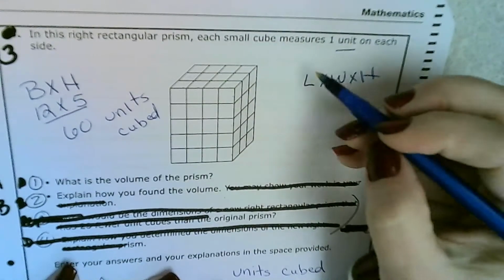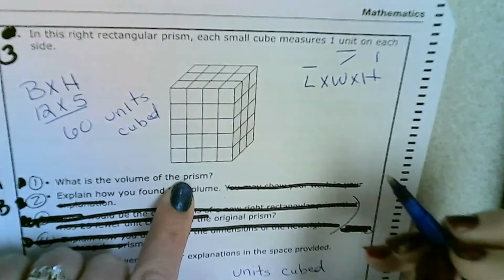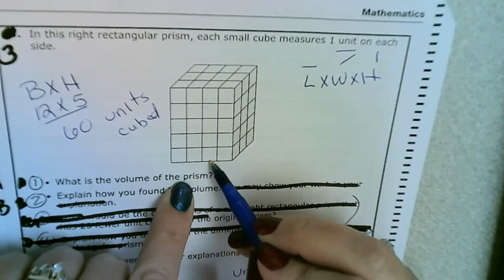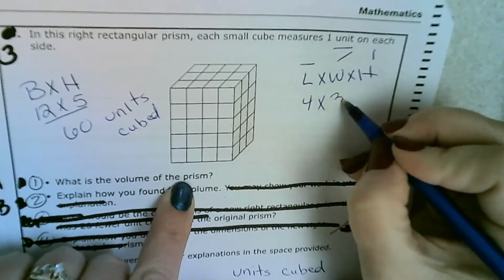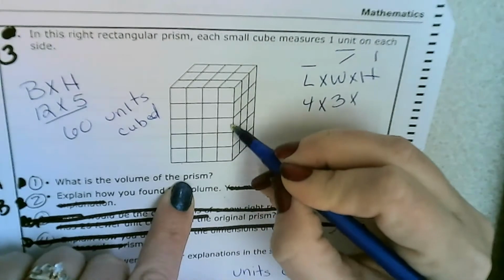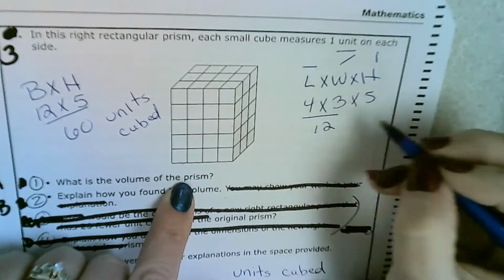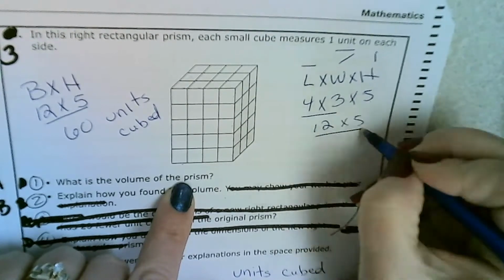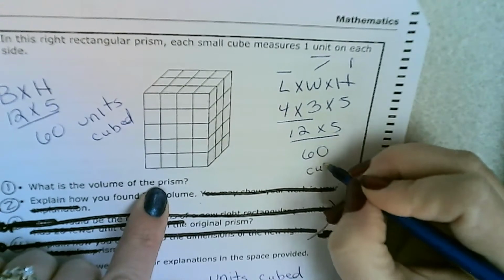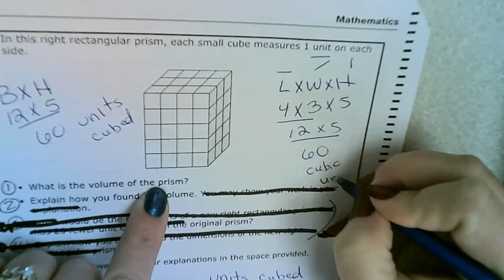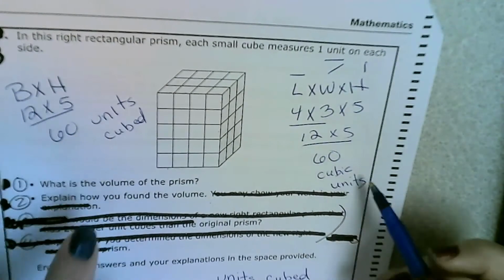All right, then if we did length times width times height, the length is 1, 2, 3, 4. The width is 1, 2, 3. And the height is 1, 2, 3, 4, 5. 4 times 3 is 12. 12 times 5 is 60. 60 cubic units. All right, so units cubed, cubic units.